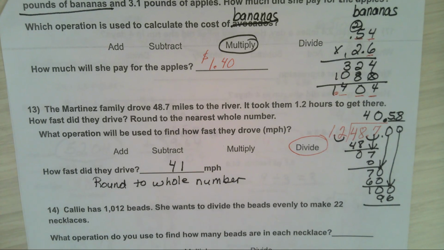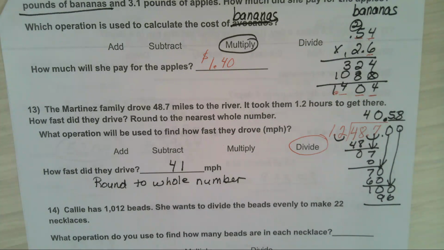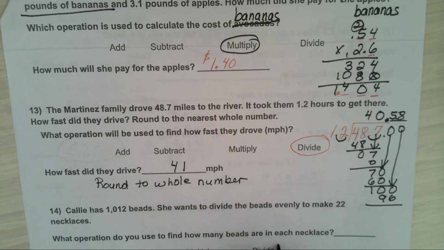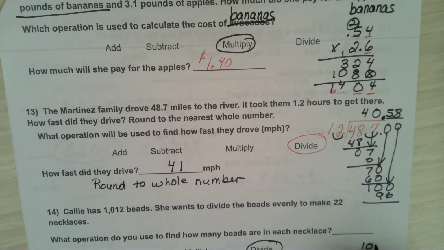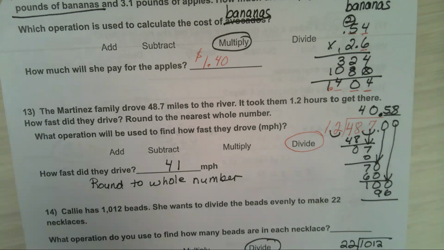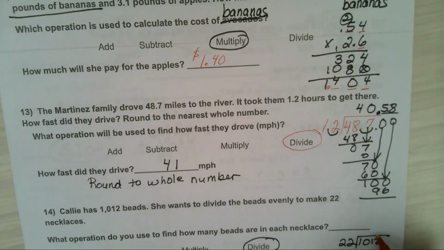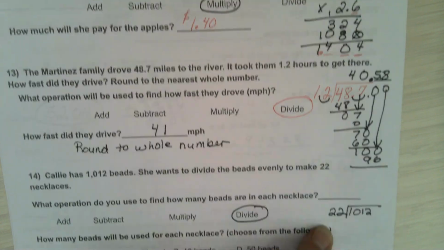Number 14. Callie has 1,012 beads. She wants to divide the beads evenly to make 22 necklaces. What operation do you use to find how many beads are in each necklace? What are we going to do? Yes. We're going to divide. So, you're going to have 1,012 divided by 22. Would you move the paper down? Oh, there we go.